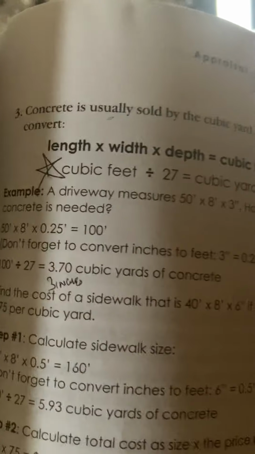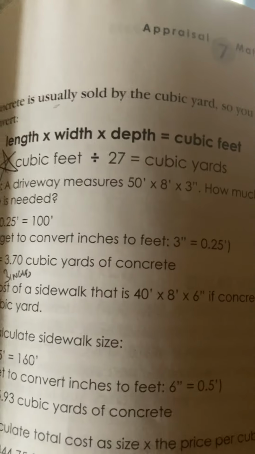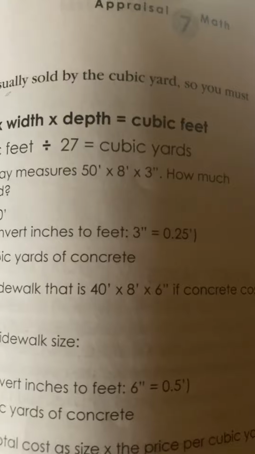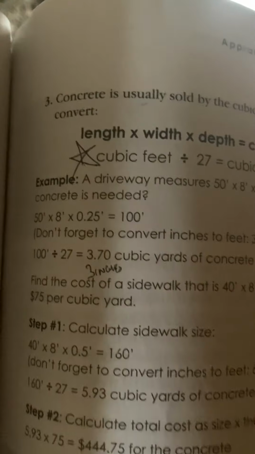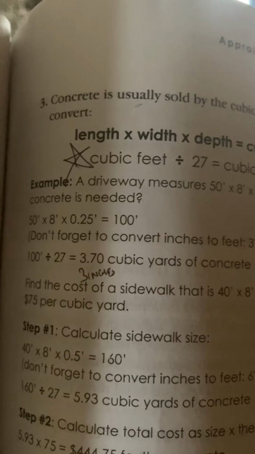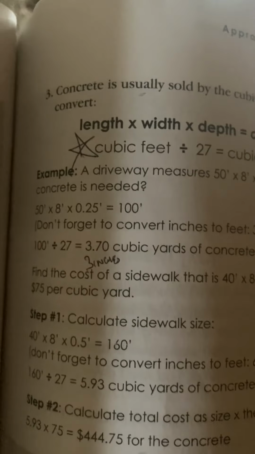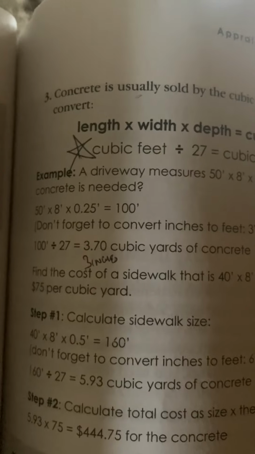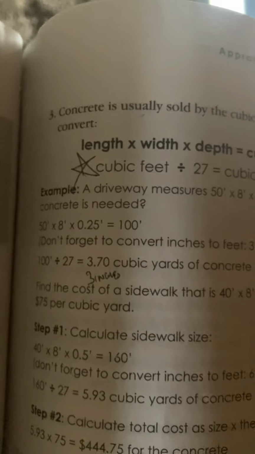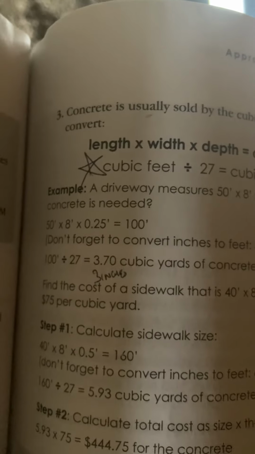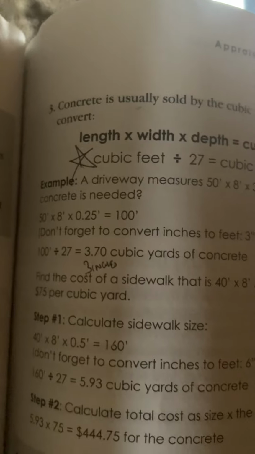Example, a driveway measures 50 feet by 8 feet and has 3 inches of depth. How much concrete is needed? You take your 50-foot length, multiply it by your 8 feet of width, and then multiply it by 0.25 feet.